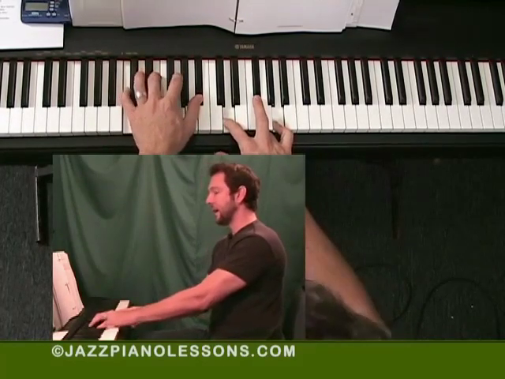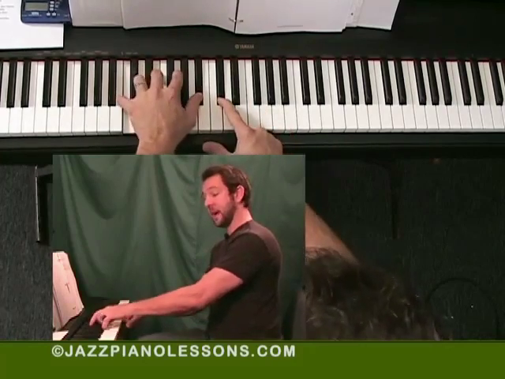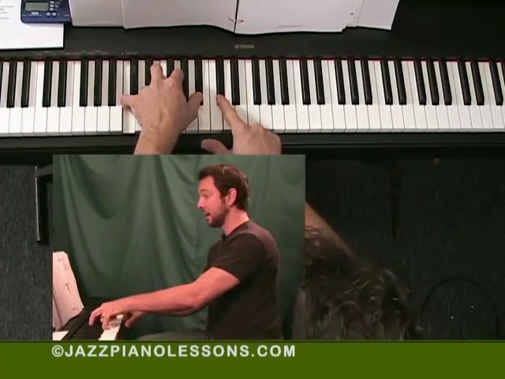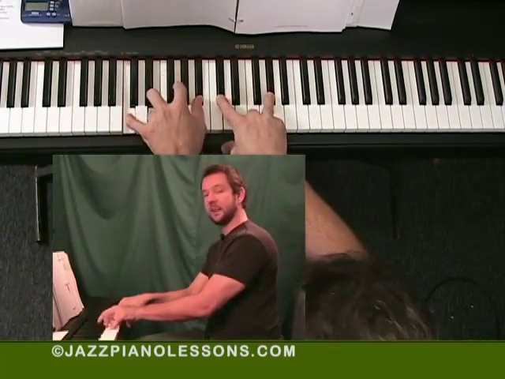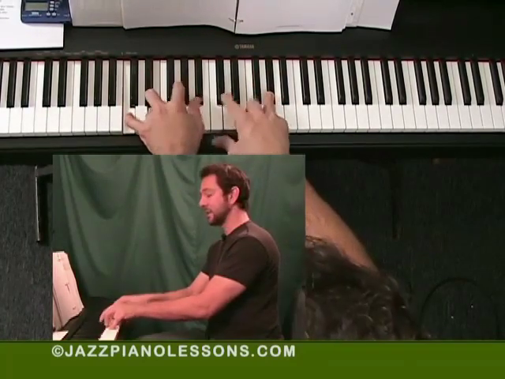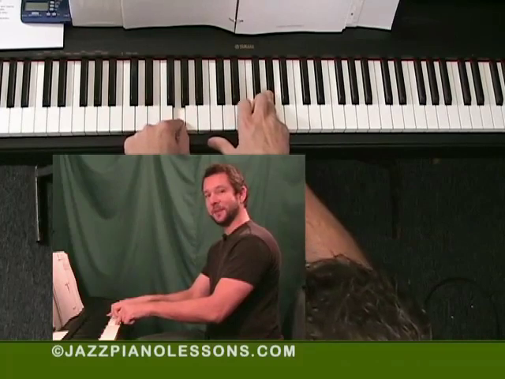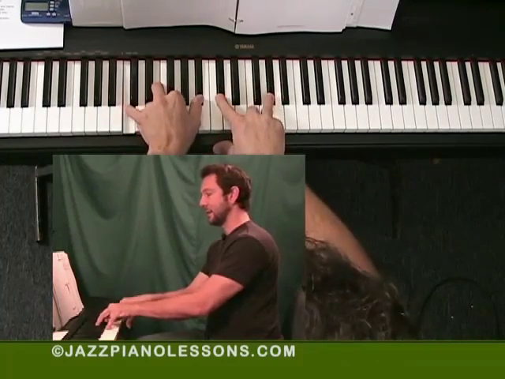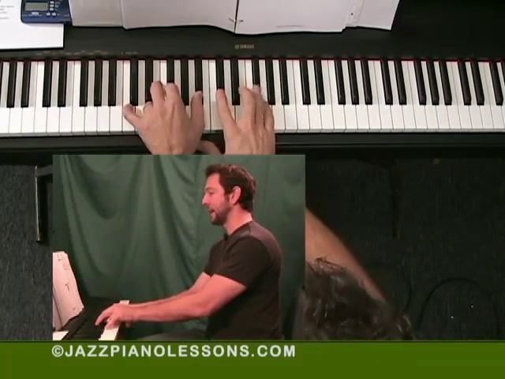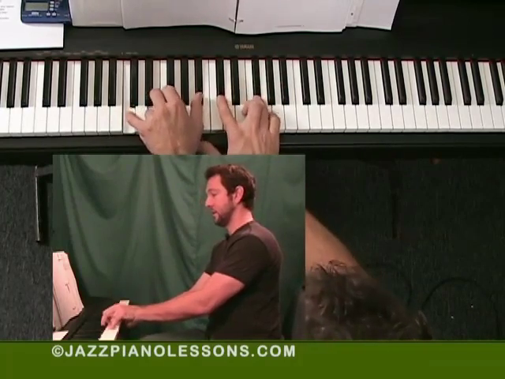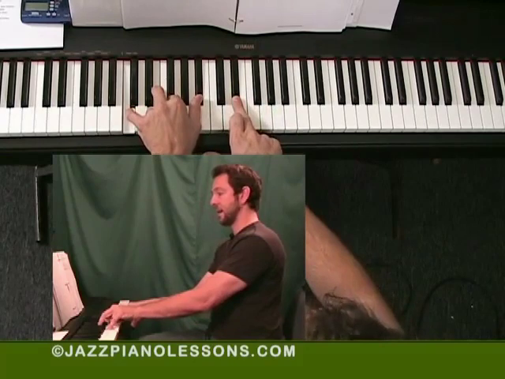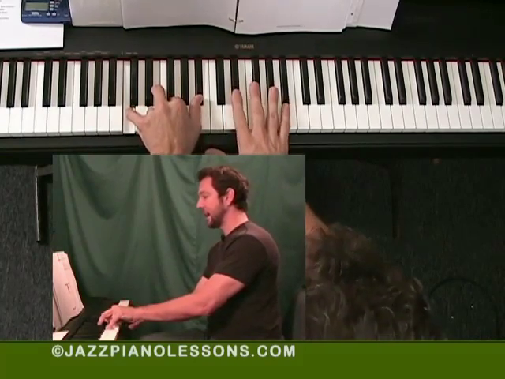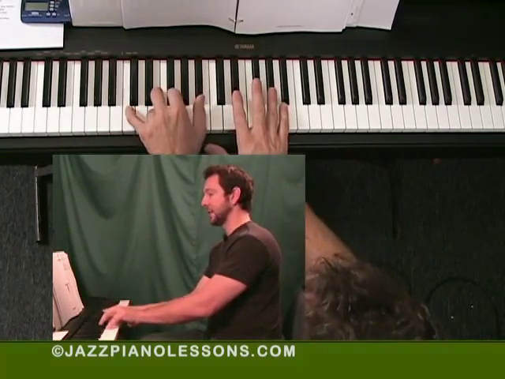Other tensions are flat 9 and flat 13. Notice how I'm taking out the fifth now. Remember that minor 9? And here I have flat 9, sharp 11. And here's just sharp 9. And then finally I have sharp 9, flat 13.